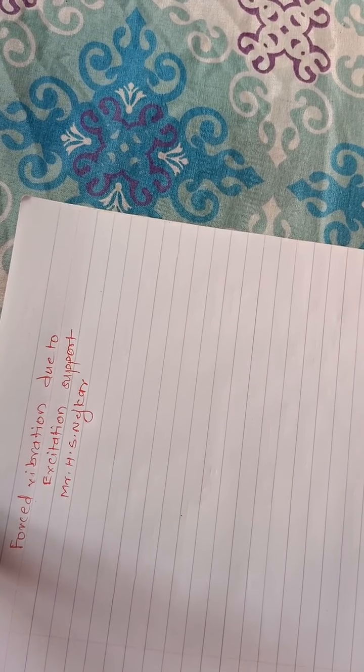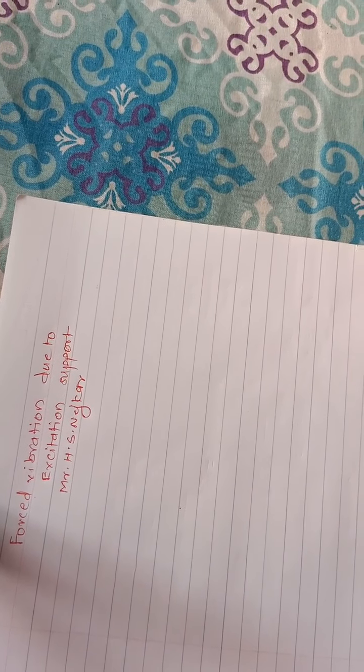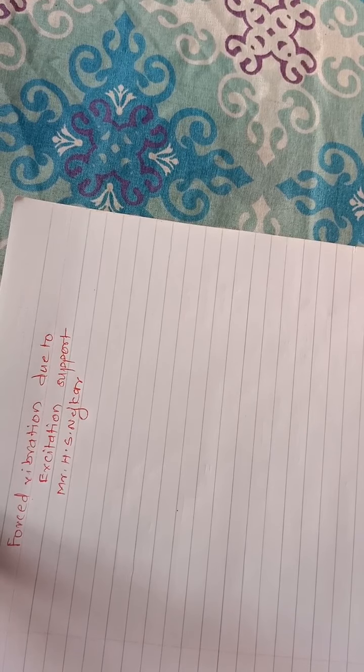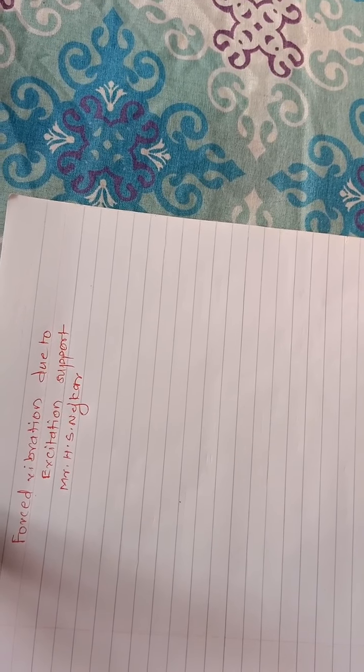So here are some cases, like if you have some vibration on the ground and you have kept some machine on the ground, so there will be some vibrations due to the ground excitation and the amplitude of those vibrations we have to measure. So let's take an example.